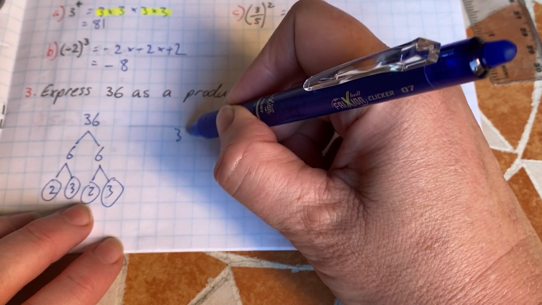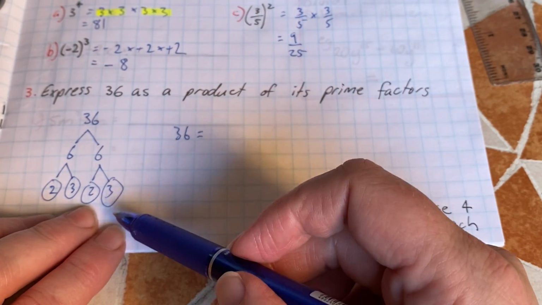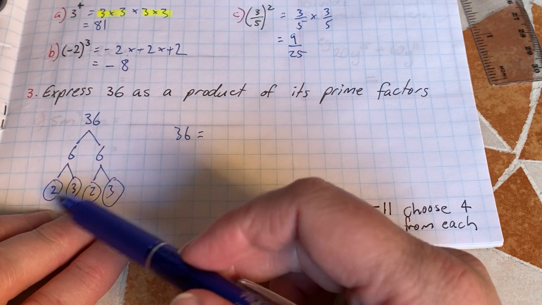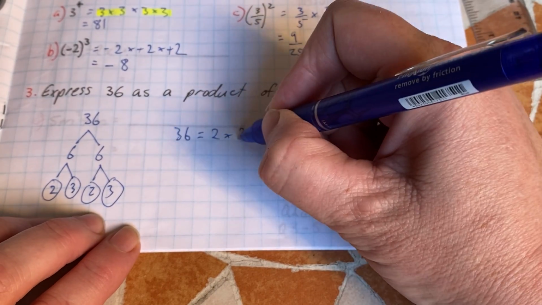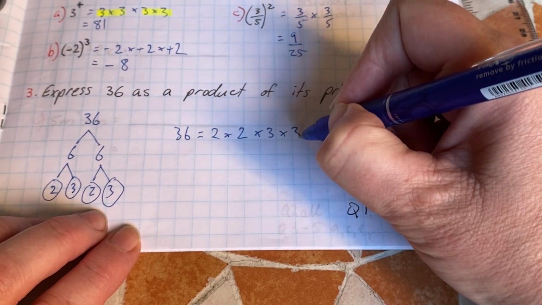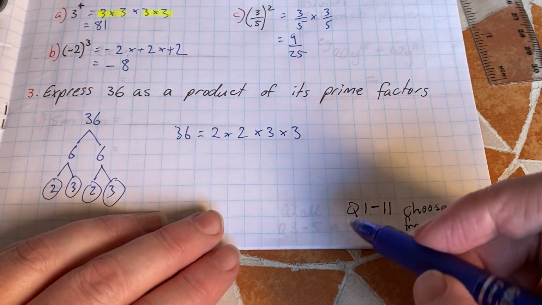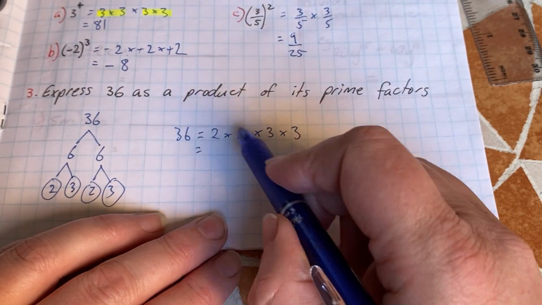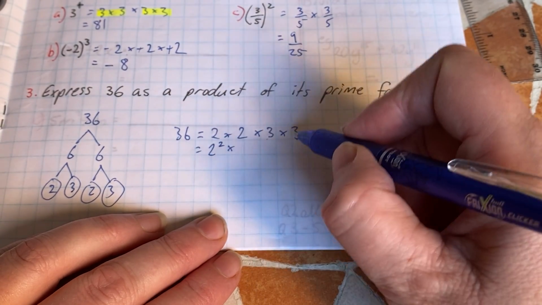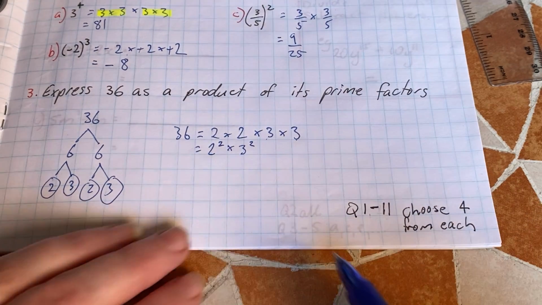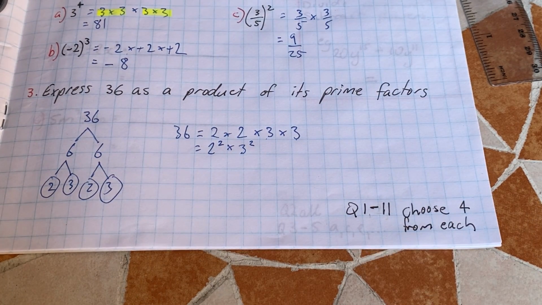So to write 36 as a product, so multiplying the prime factors, these are the prime factors, we could say 2 times 2 times 3 times 3. We could also write that in index form. So 2 times 2 is 2 squared, multiplied by 3 times 3, which is 3 squared. So that's how we write it as a product of its prime factors.